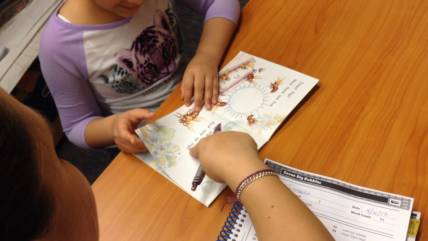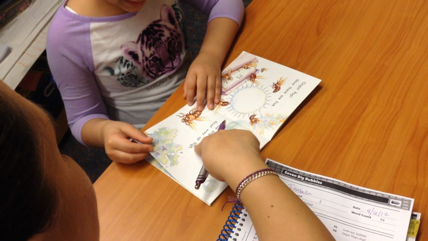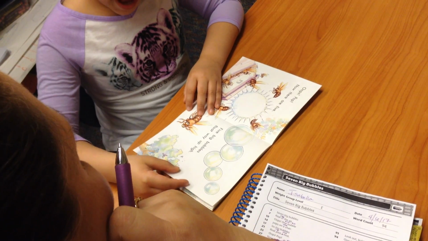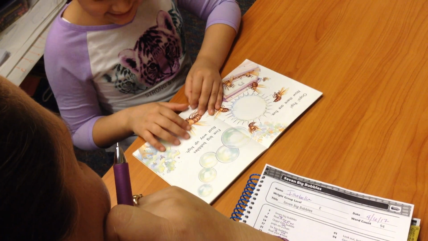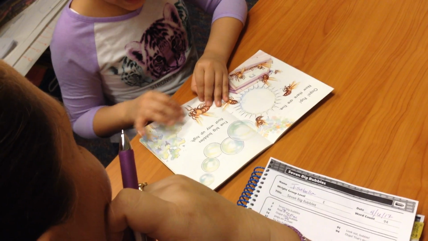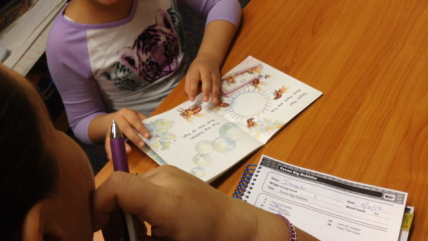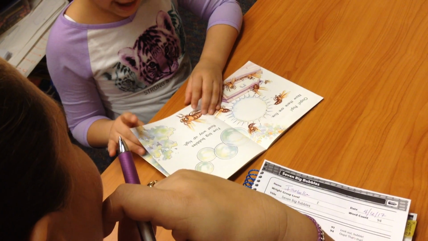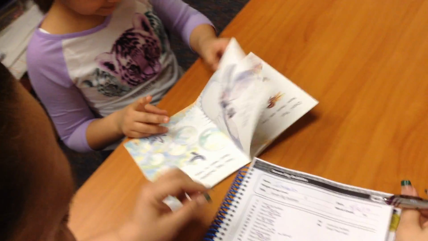Now, how did you figure this one out? Because I saw you read it again and you figured it out. How did you figure that one out? I didn't see, but then I looked at the picture and then I said it. So you used the picture? You saw the bubbles were going up high? Okay, good job.